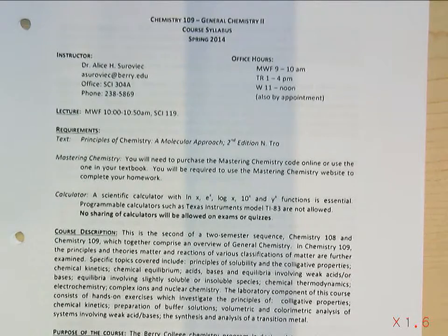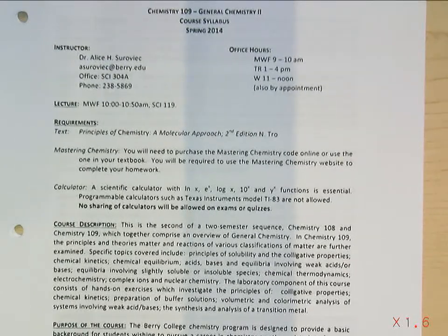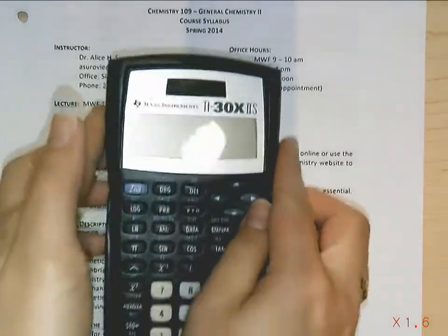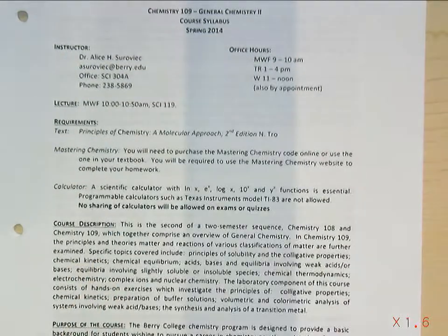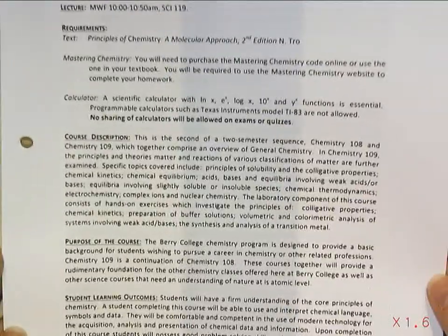Not a big deal. You will need a calculator that is non-graphing. So it should be something of the style like this, right? Where it has natural log, log, e, things like that. You can't use your phone as a calculator, and you can't share calculators. Fair enough. All right, everything else on the first page is just regular stuff, right?